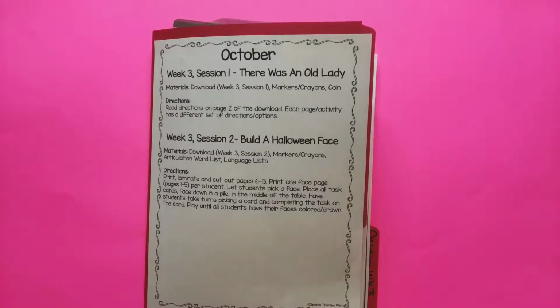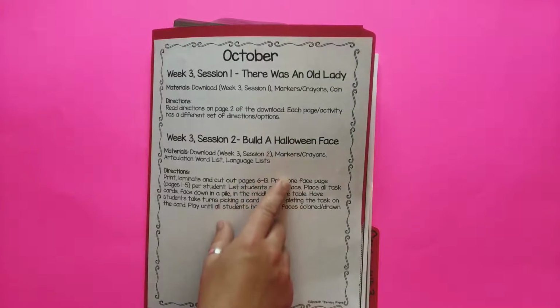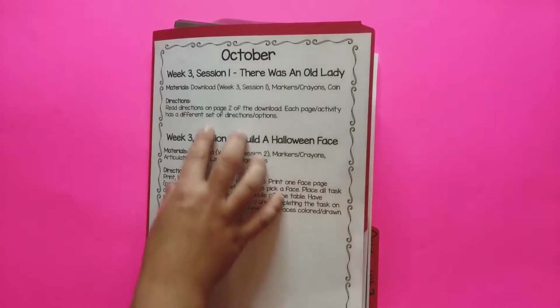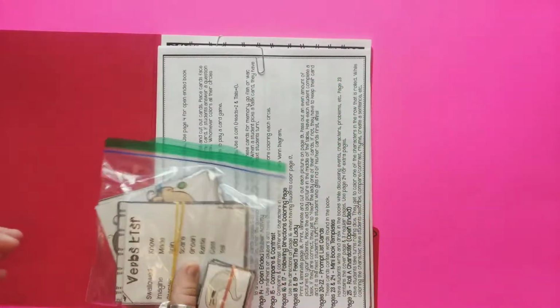Okay, so here's week 3. I have a red folder. I didn't highlight any type of materials needed because nothing out of the ordinary is needed. So the first session is there was an old lady who swallowed a bat. I have all my cards in a bag, so that way it's a little bit more organized.